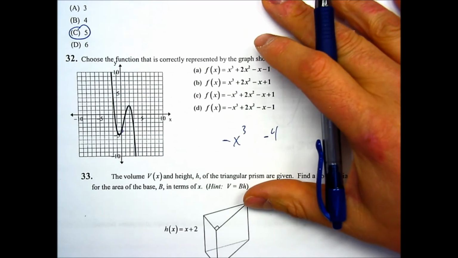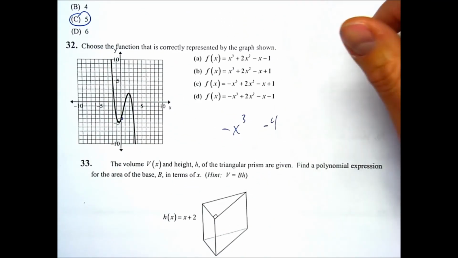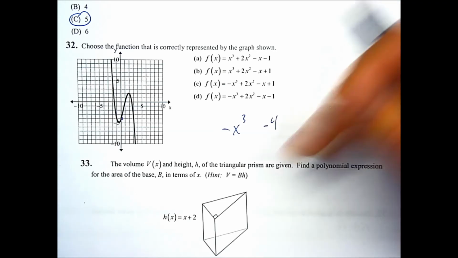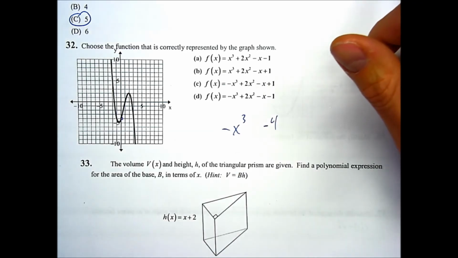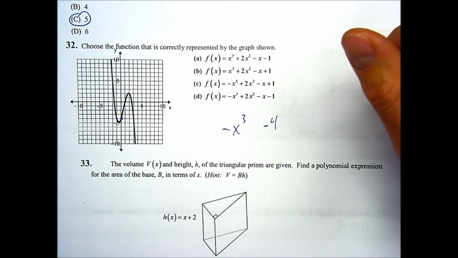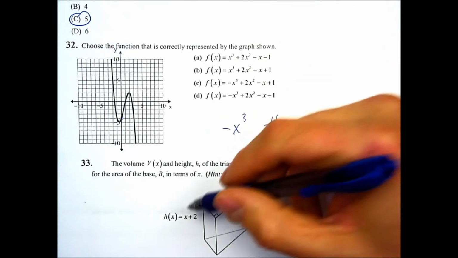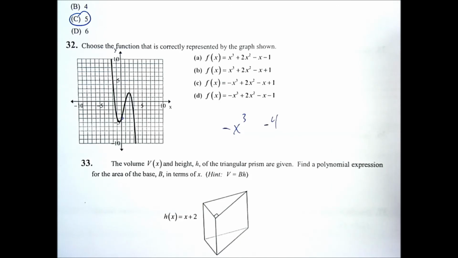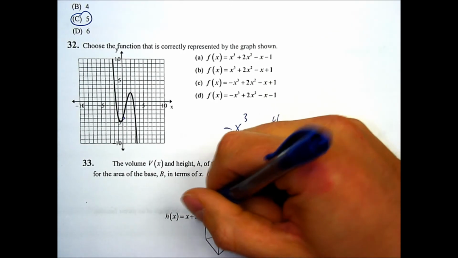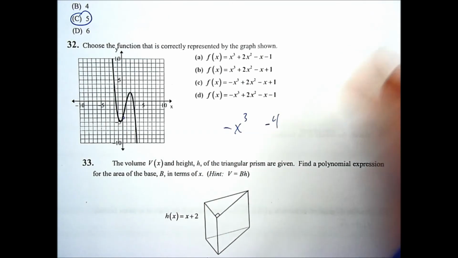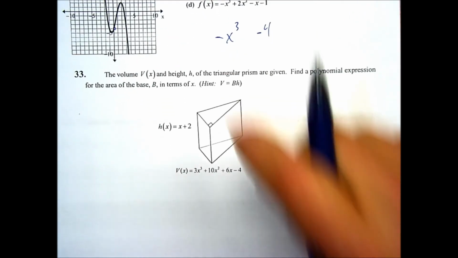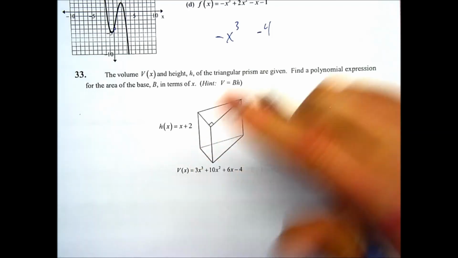All right, question 33. The volume of, in this case, a right triangular prism, is given by the area of the base times the height. Well, if the height is x plus 2, and I want to find the area of the base, I can divide this into V of x. So in other words, I'm going to take this, divide it into that. I'm going to use synthetic division, though. So that the factor here is x plus 2.